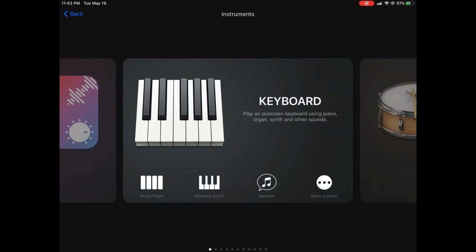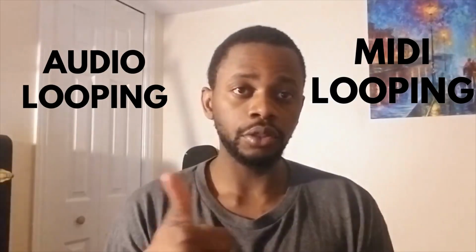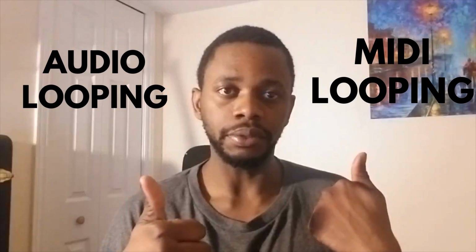Now, the types of looping I don't see a lot of people really cover. There are 2 main types of looping I've seen, unless maybe in the near future something comes out that I'm unaware of. There's 2 main types of looping: there's audio looping and then there's MIDI looping.